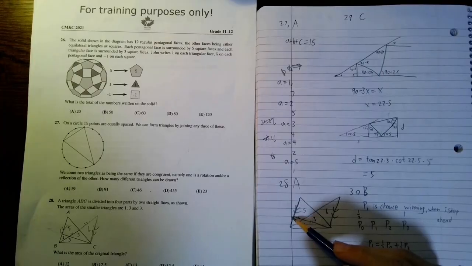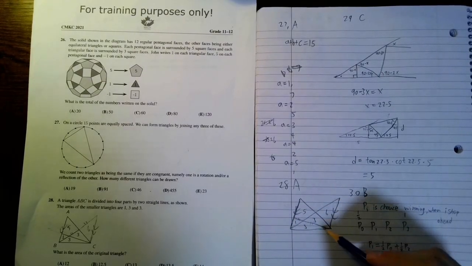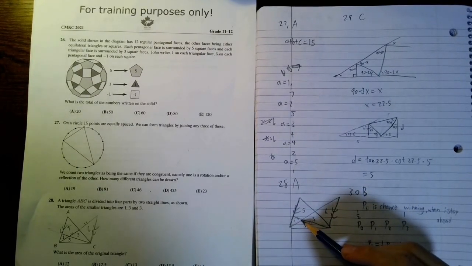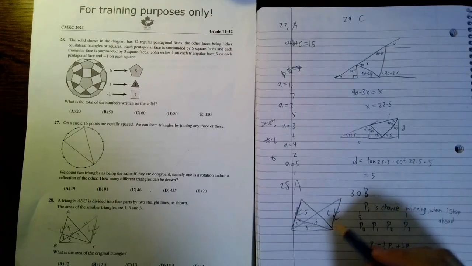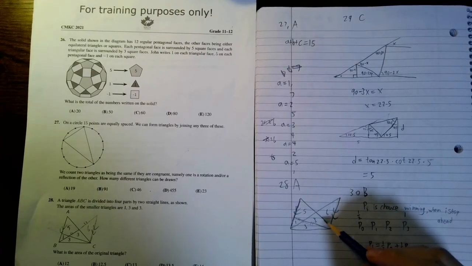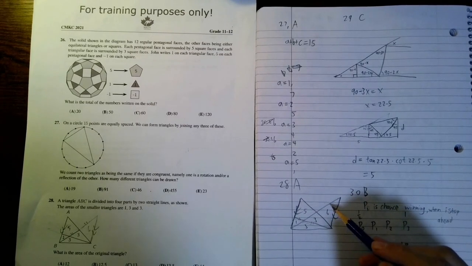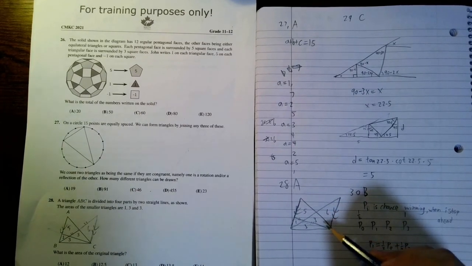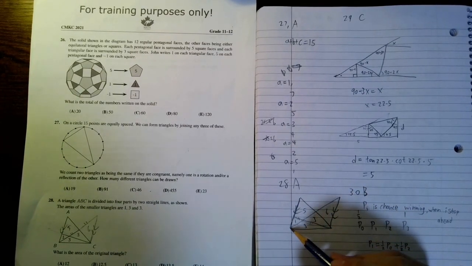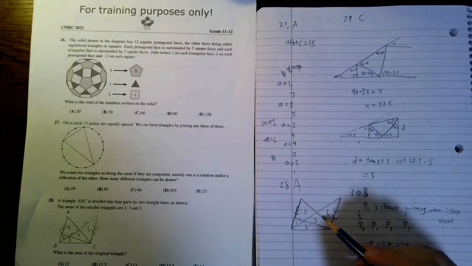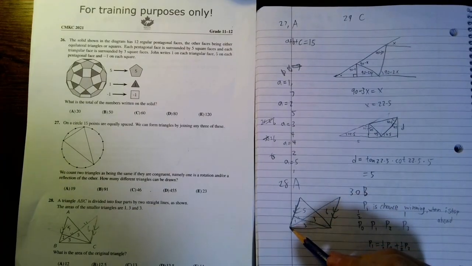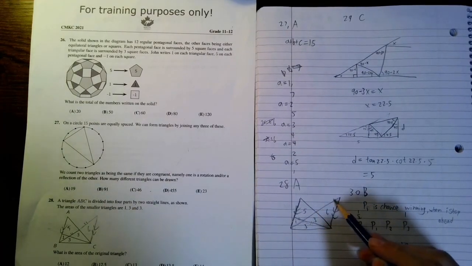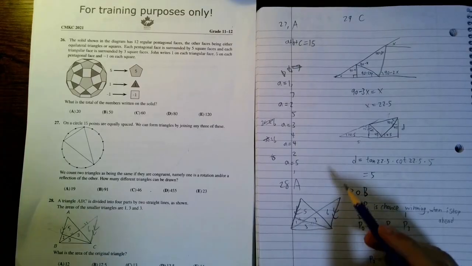So this triangle and this triangle are going to have the same ratio as this line segment. So 1 over 3. We know this part is 3 already, so the whole thing is 9, so this part is 6. And also we know that this part is 6 already, and we find this one is 6.